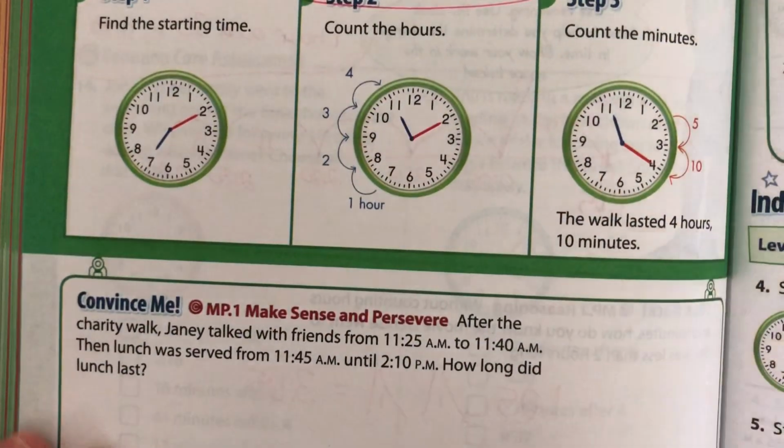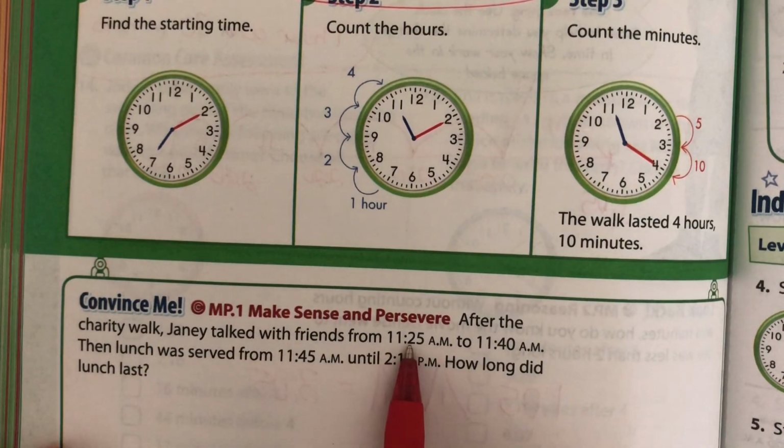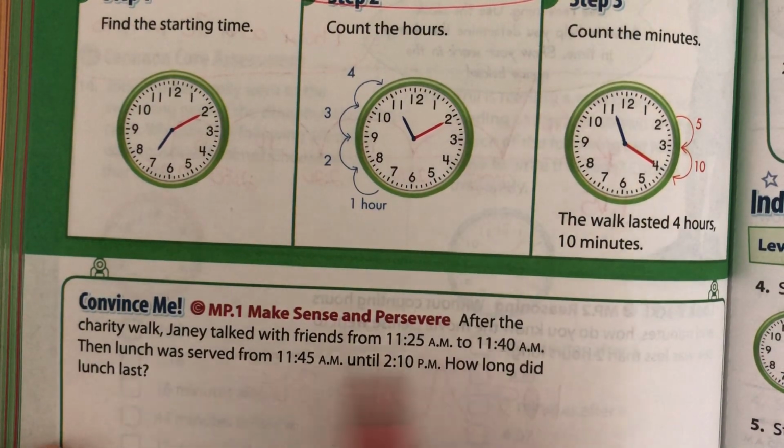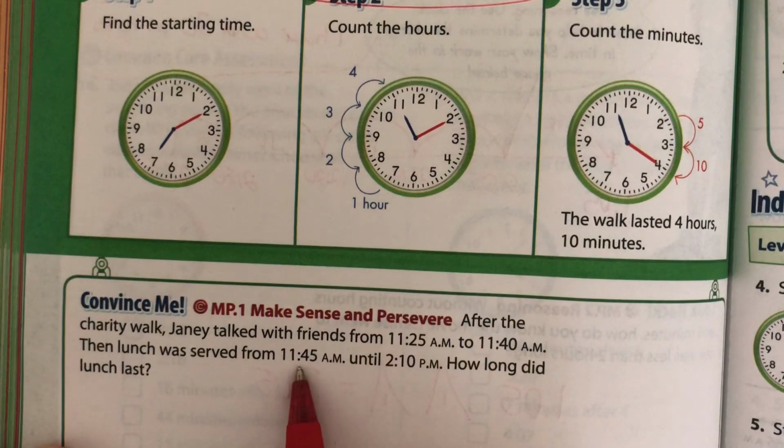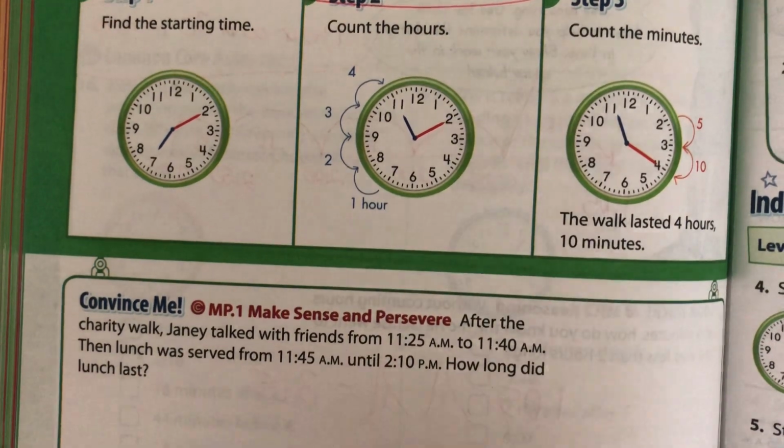After the charity walk, Janie talked with her friends from 11:25 to 11:40. Then lunch was served from 11:45 to 2:10 p.m. How long did lunch last?